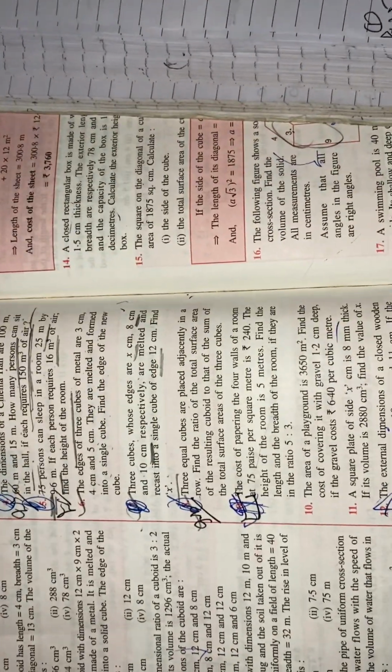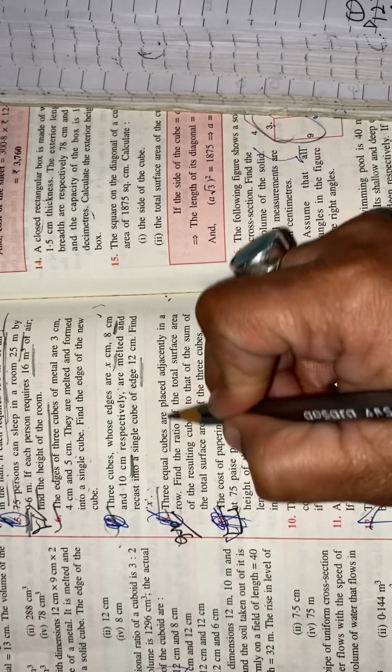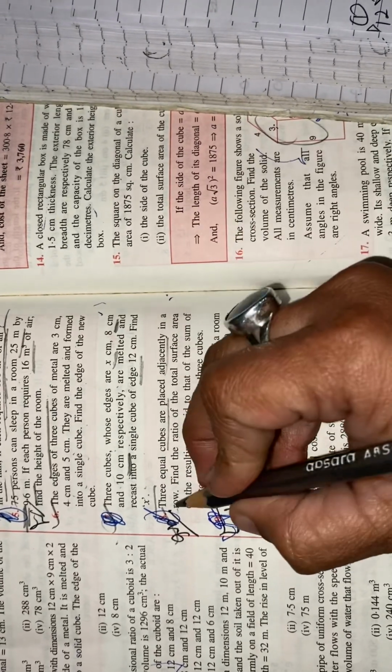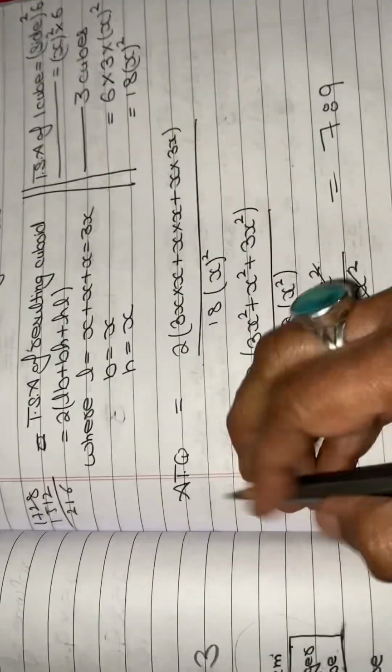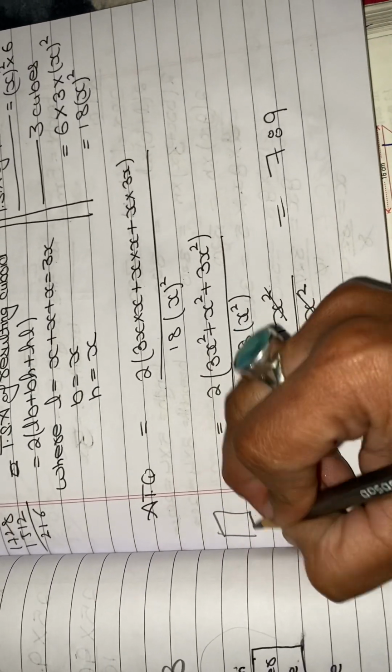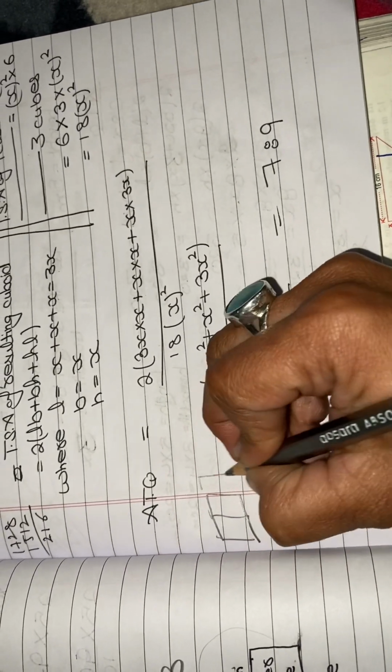Okay, let's move on to question number 8. We have 3 equal cubes placed adjacently in a row. Adjacently means this way: first cube, second cube and third cube.